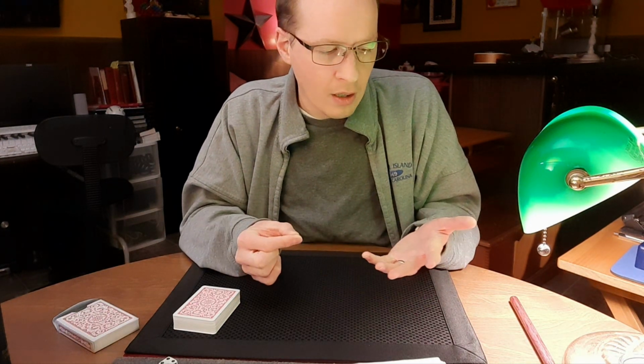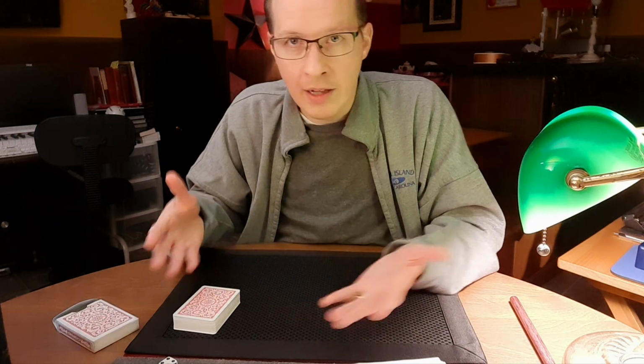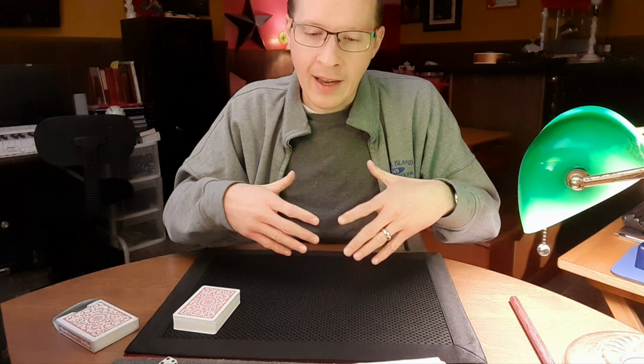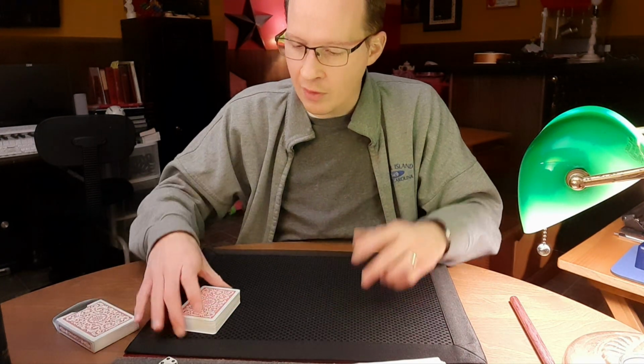Why would there be a duplicate if they got to choose? Well, I had one for every one, right? I had multiple outs there. So I had an equally magical outcome no matter what the choice was. That's another way to do it.